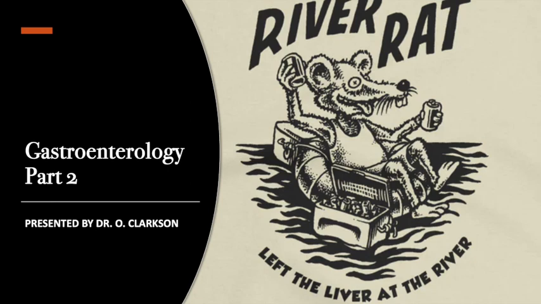Charcot's triad, you should know this, so highlight that. So Charcot's triad is you get right upper quadrant pain, you get jaundice, and you're going to get fever, right? Because this is a bacterial infection. You're also going to see nausea and vomiting. It's going to be affecting the liver, so you're going to see clay-colored stools as well.